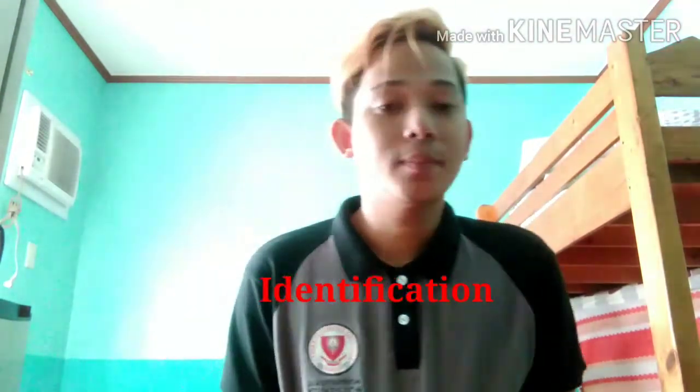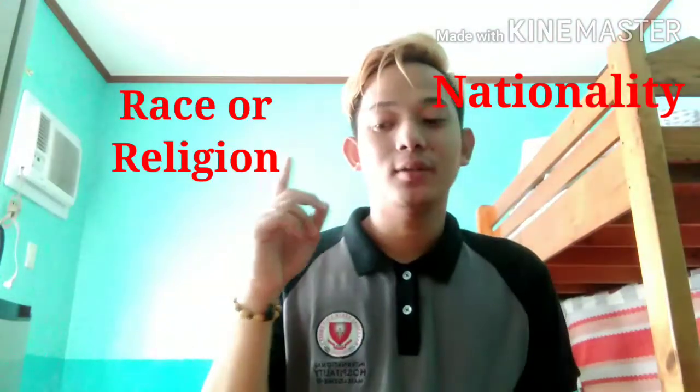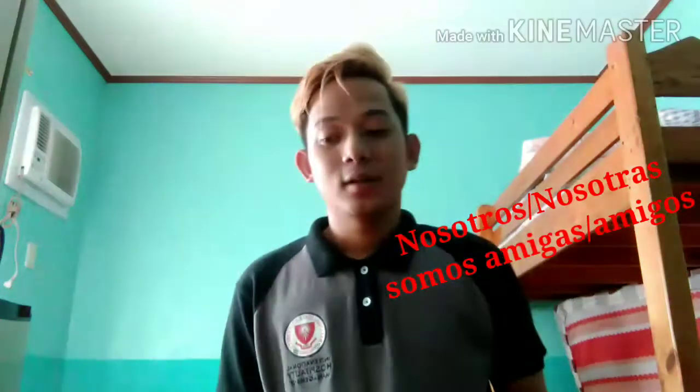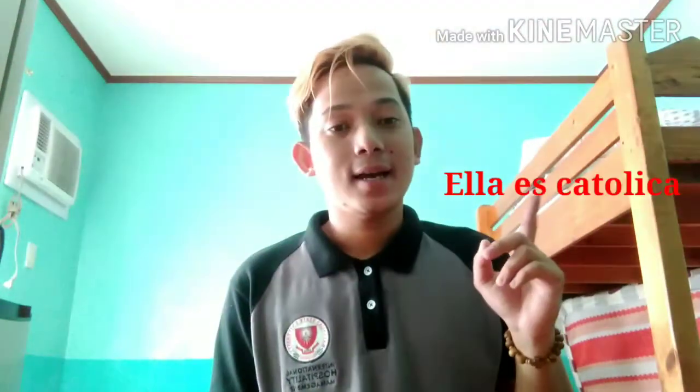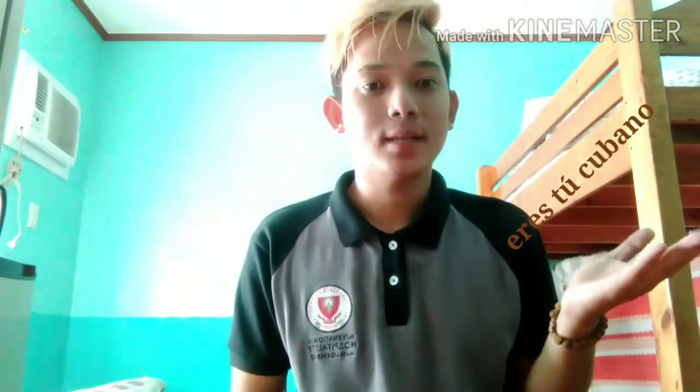The fourth use of ser is the identification. Identification specifies characteristics such as relationship, nationality, race, or religion. For example, we are friends. In Spanish, nosotras somos amigas. She is Catholic. Ella es católica. Another example for the identification is, are you Cuban? In Spanish, ¿eres tú cubano?